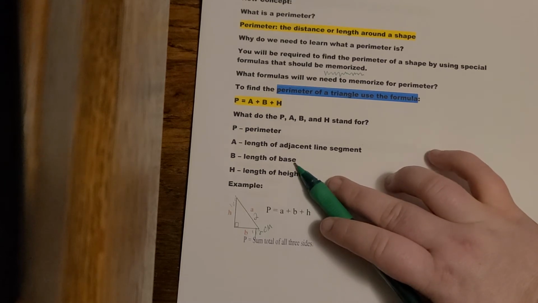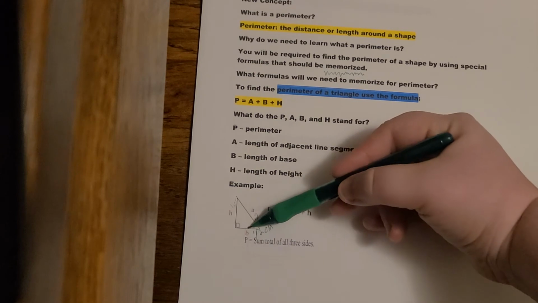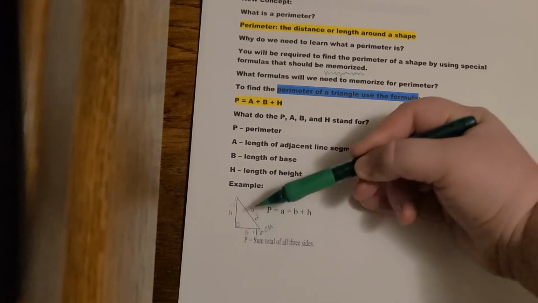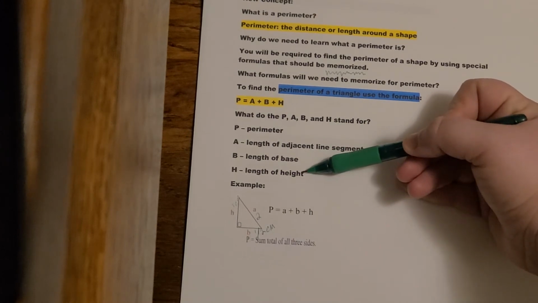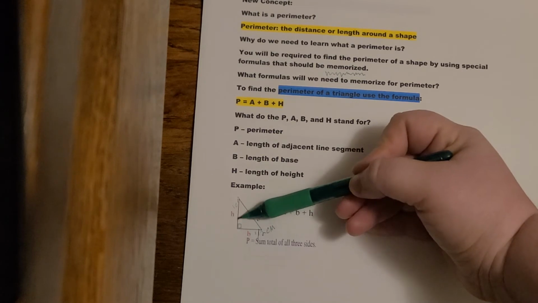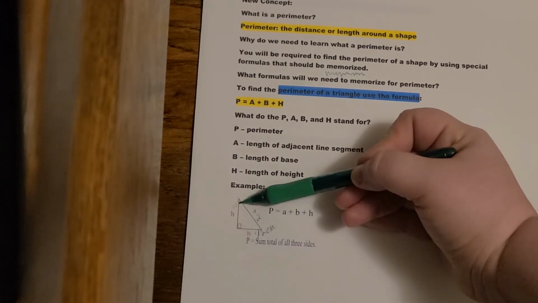B stands for the length of the base. The base is also the bottom line. B, base, bottom. That might help you remember it. H stands for the length of height. Okay, here you can see how tall this triangle is. H stands for height.